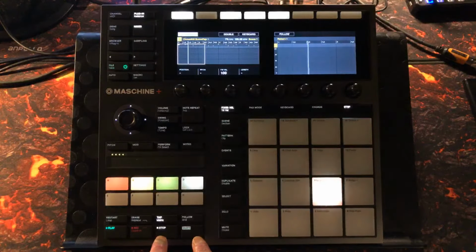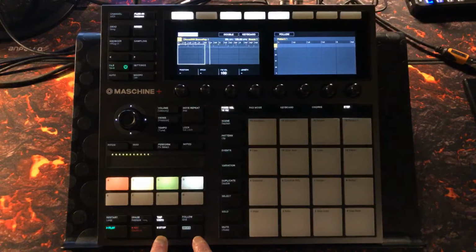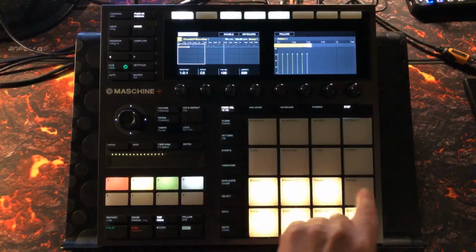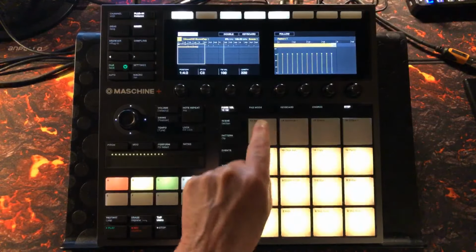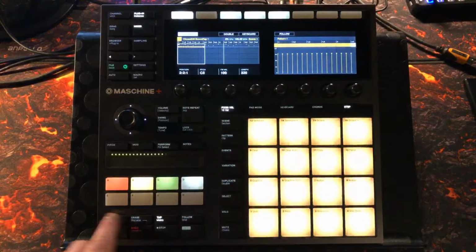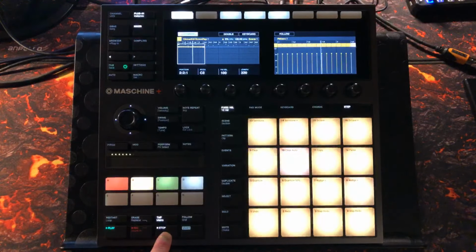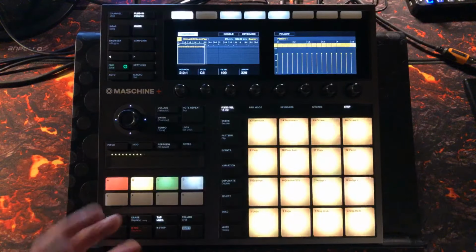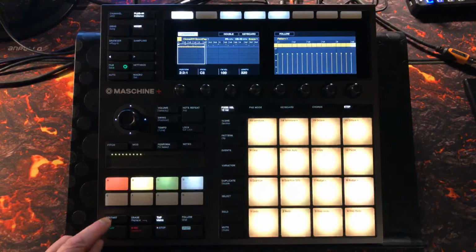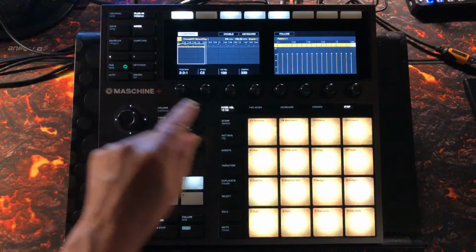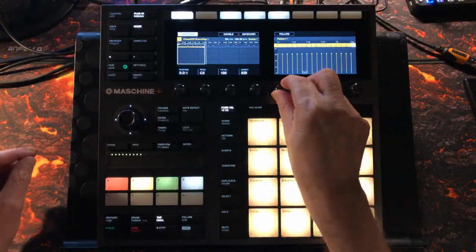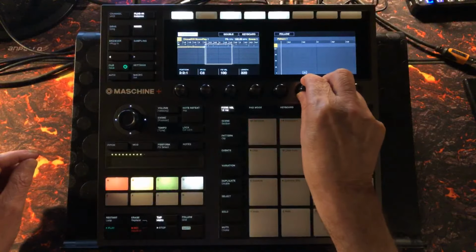I'm going to put in some. So if I put these in here like this, it's giving those hi-hats a triplet fill, and I need to just change position here. So find out where I'm going. Here we go.